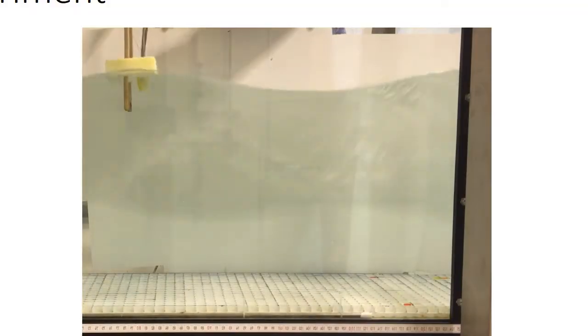Dispersion is frequently used as a model parameter for modeling microplastics in the ocean. But because it's not well understood, it's often assumed to be the same for all microplastics in all kinds of ocean flows. But we would expect that their shape and their size, et cetera, is very important to determining how they disperse. This is a video of my experiment.